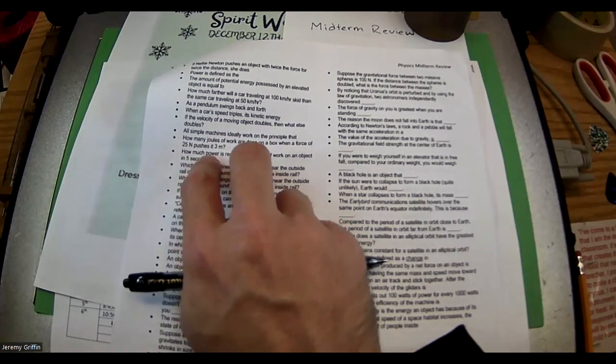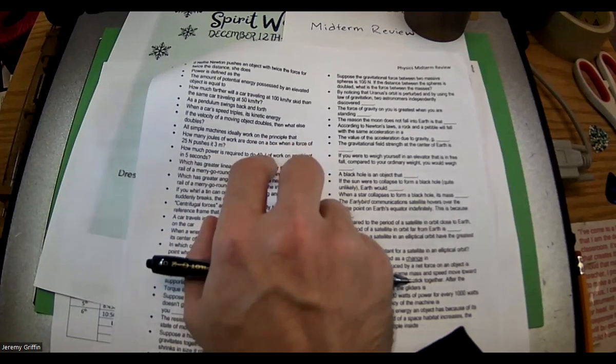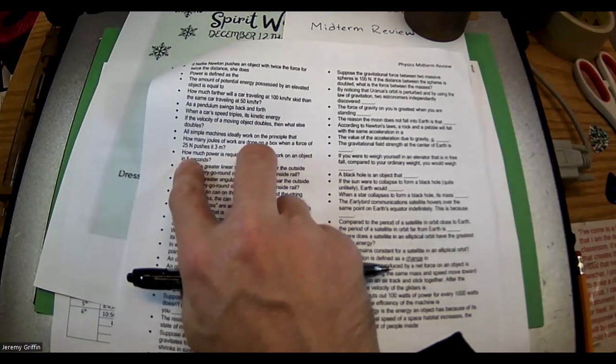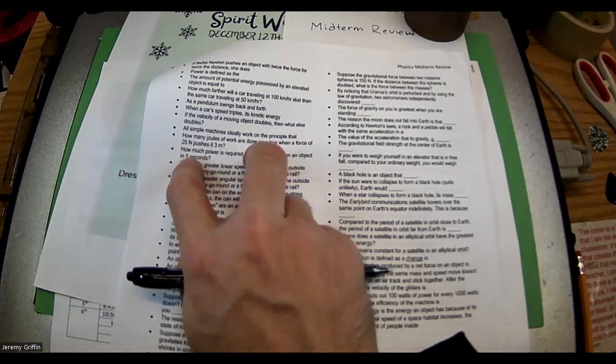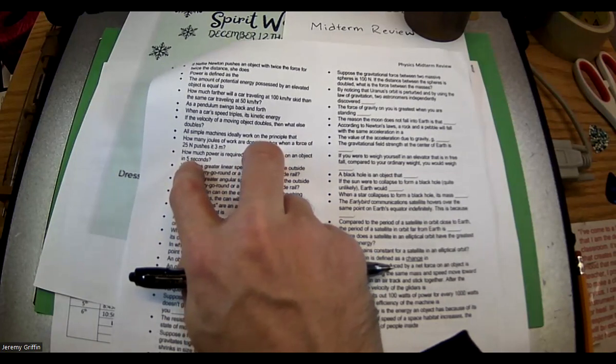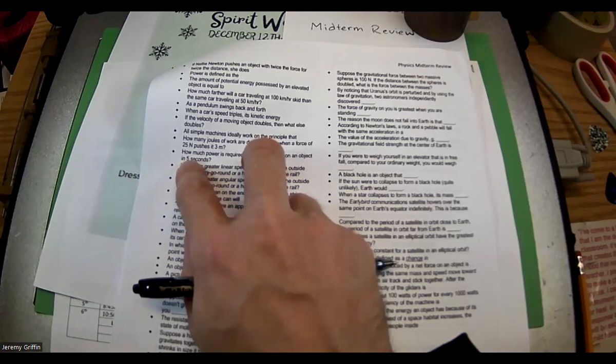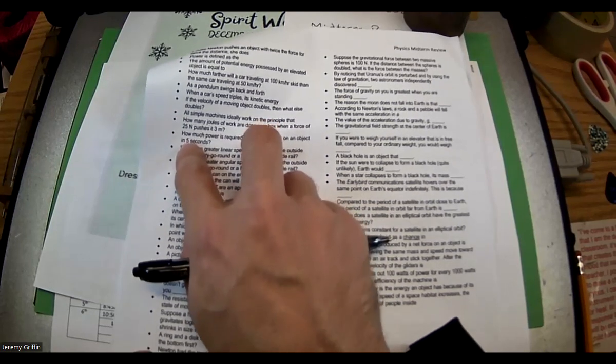How much power is required to do 40 joules of work in 5 seconds? What do you guys say? 8 watts, right? You guys do remember all these numbers have units attached to them. Most of you are pretty good with units at this point in class, but every once in a while I see someone write down just 8. It's not just 8, it's 8 watts. You guys say 8 what? 8 gallons, 8 cookies, 8 watts.